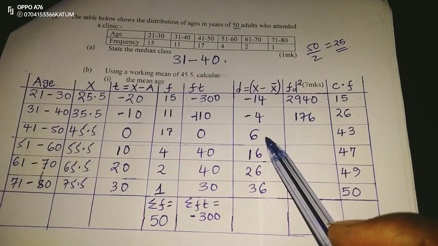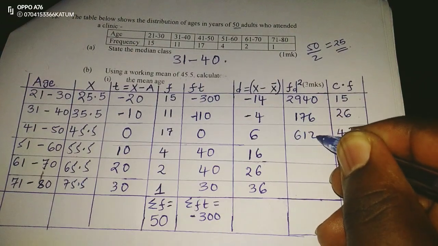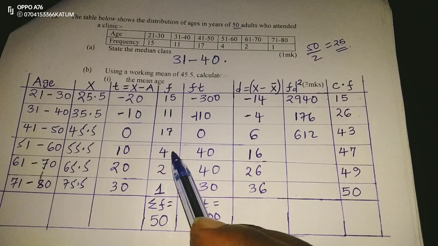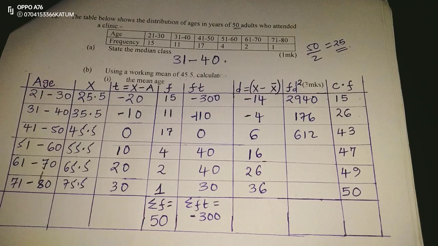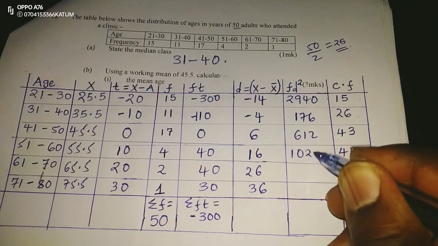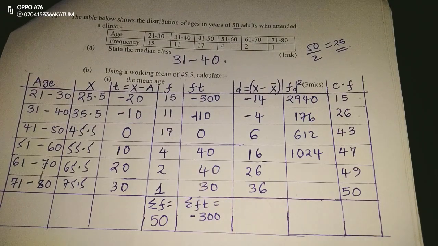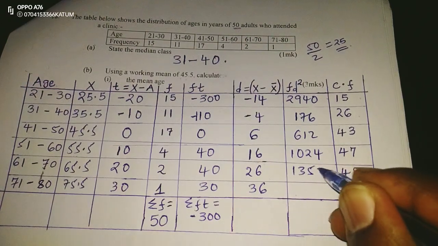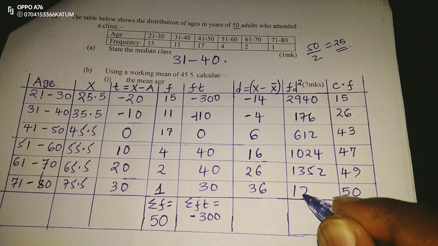The next is going to be 17 multiplied by 6 squared, 612. Then we're going to have a frequency of 4 and a deviation of 16 squared, 1024. The next is going to be a frequency of 2 and 26 squared, 1352. Finally, frequency of 1 and 36 squared, 1296.